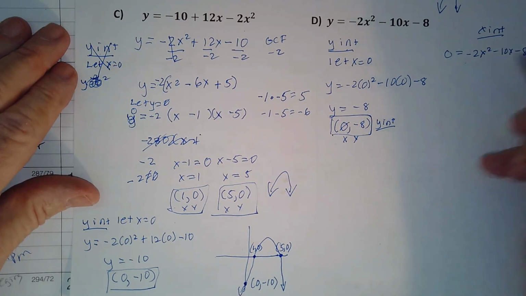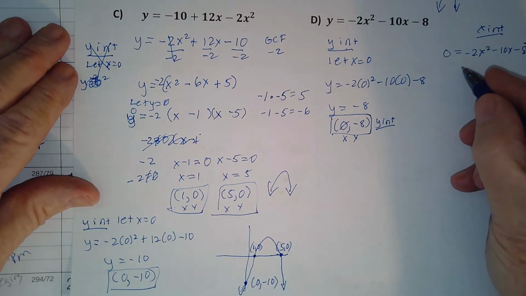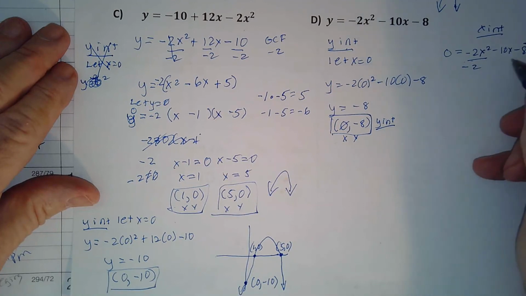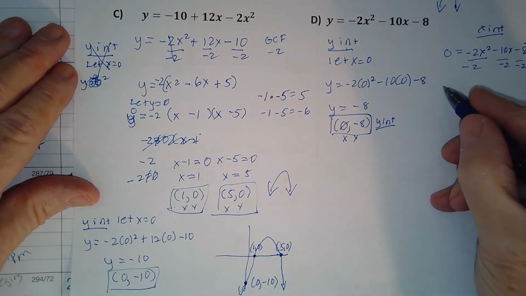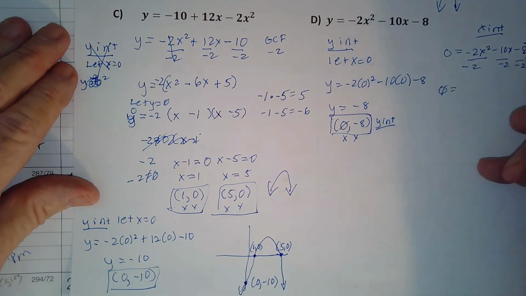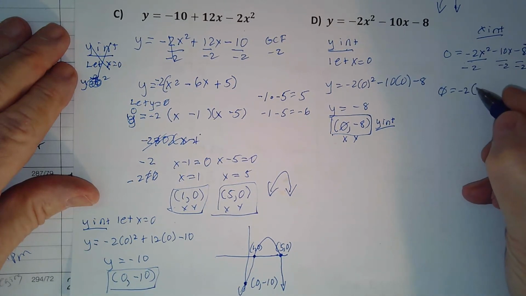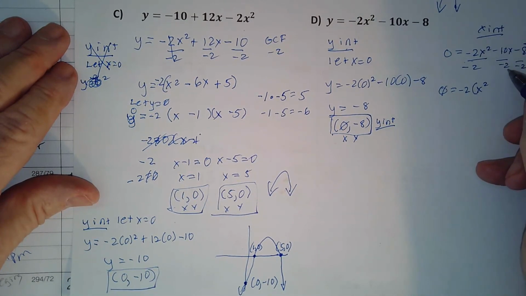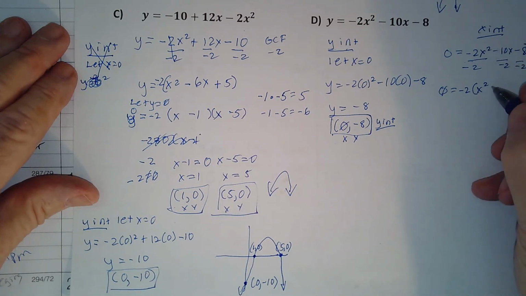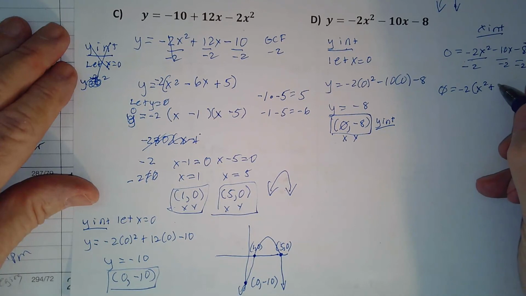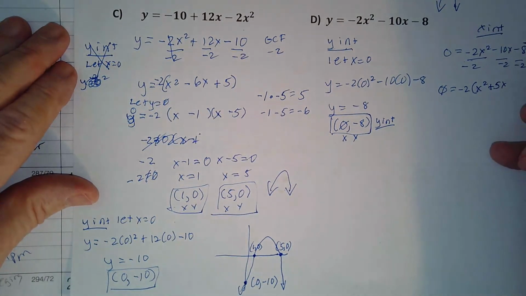Actually, let's divide by negative 2 because we've got this negative sign. Let's get those negatives out. Divide by negative 2, divide by negative 2, divide by negative 2, okay? And so I'm left with 0 equals, and since I'm factoring out the negative 2, I put it on the side, and then I've got x squared, and then negative 10 divided by negative 2 is positive 5x, and negative 8 divided by negative 2 is positive 4.